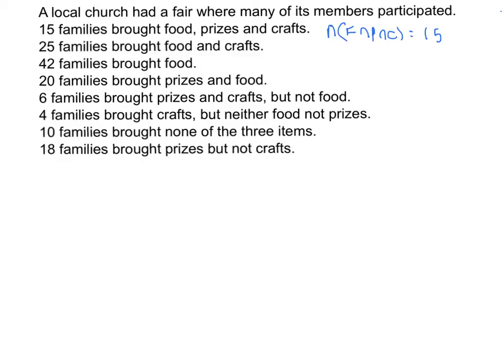Next, we see that 25 families brought food and crafts. So that looks like N of F intersect C, and that's 25. Next, 42 families brought food, so N of F is equal to 42. We have 20 families brought prizes and food, so N of P intersect F is 20.